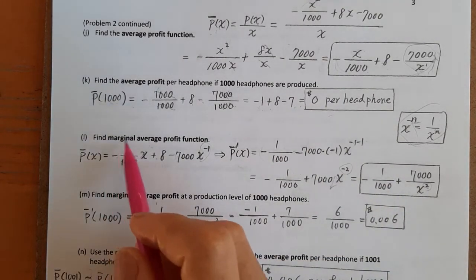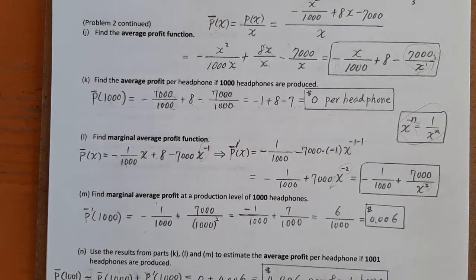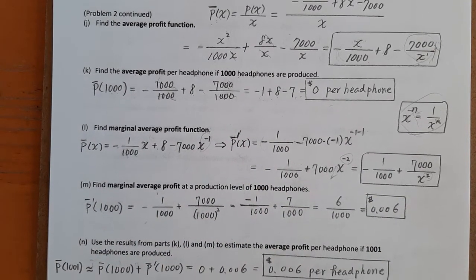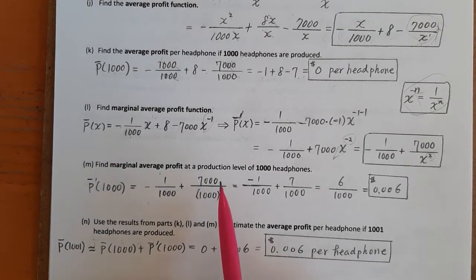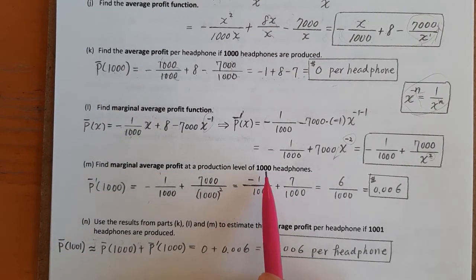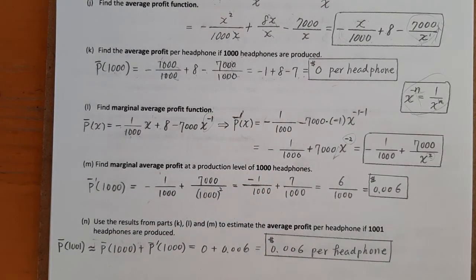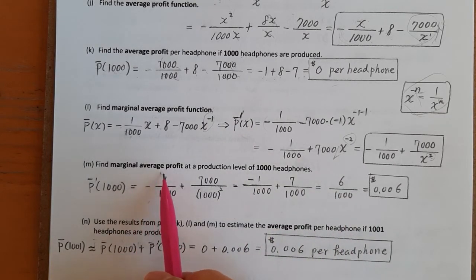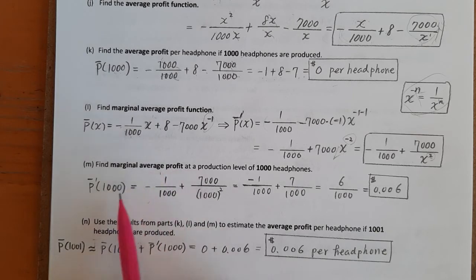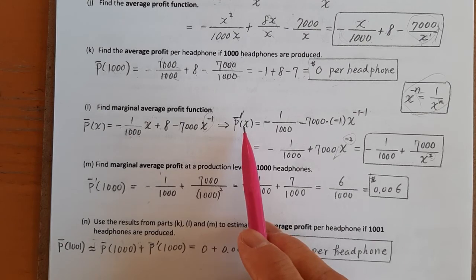That's marginal because it's the first derivative. And find the marginal average profit at production level 1,000 head phones. So plug 1,000 into the marginal average profit function.